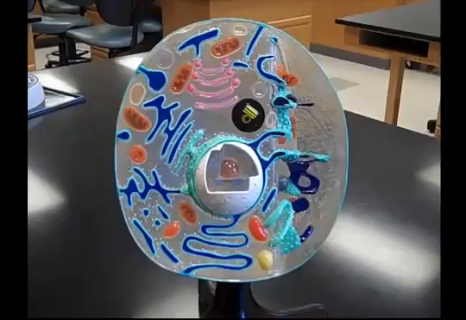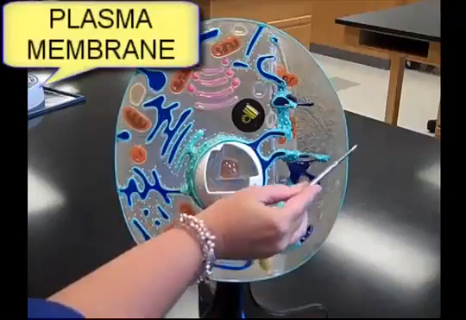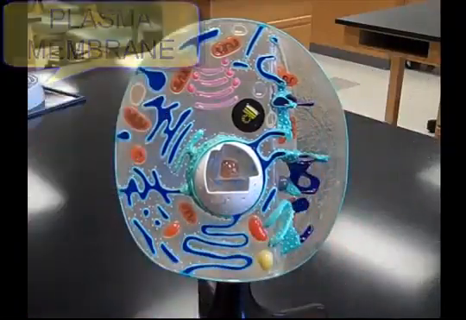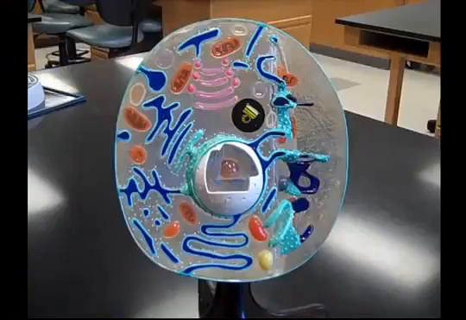Today for Biology 112, we're going to review the structures of the cell. First we look at the plasma membrane. The plasma membrane is the structure that contains the entire cell, goes all the way around. Everything inside the plasma membrane is referred to as the cytoplasm.